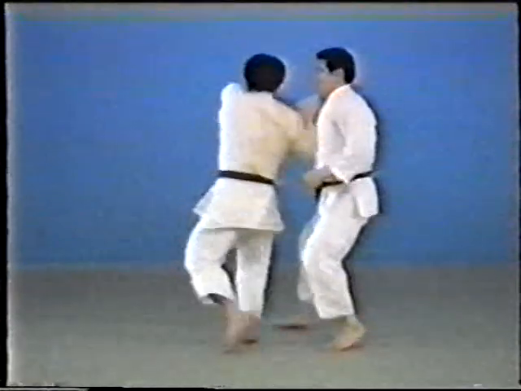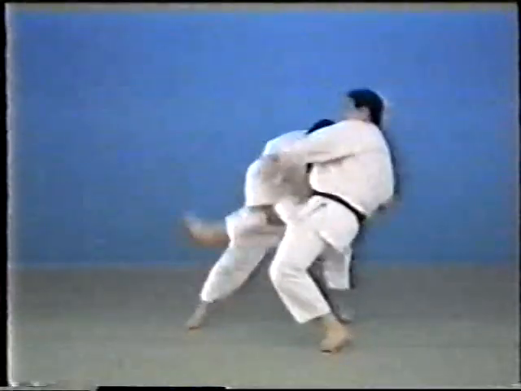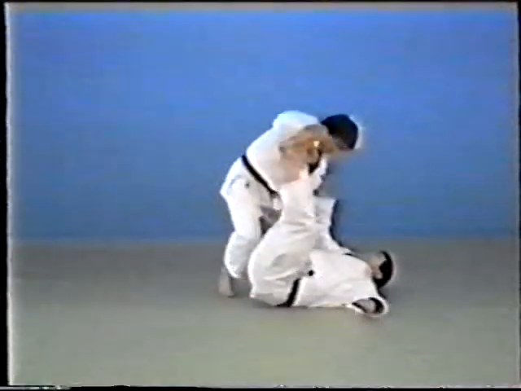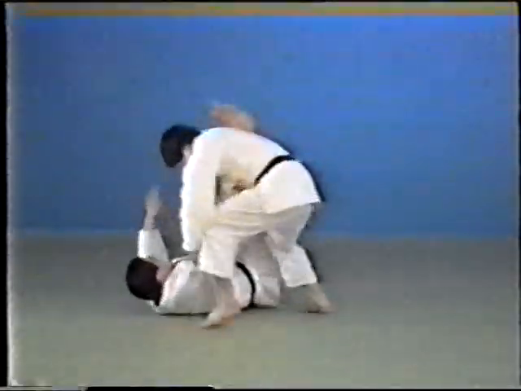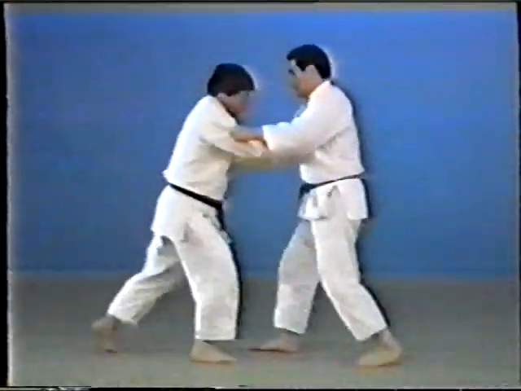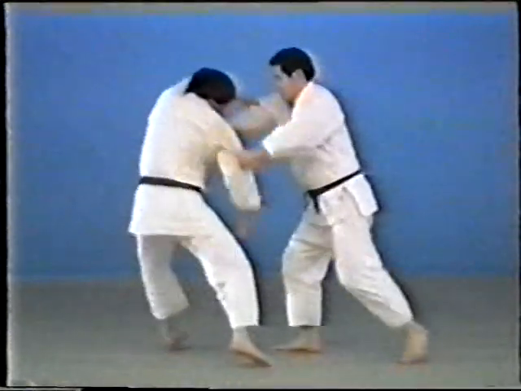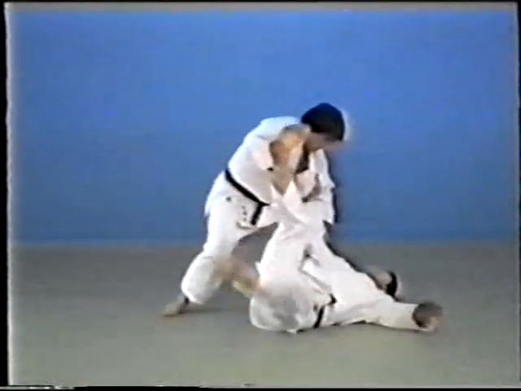Here you turn from seoi-nage and grasp your opponent's leg from inside. This is a follow-on technique starting from kataguruma. A kataguruma is attempted, but as your opponent defends himself by shifting his weight backwards, the throw is made by grasping his leg from inside.